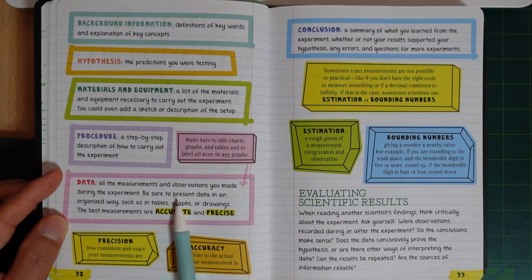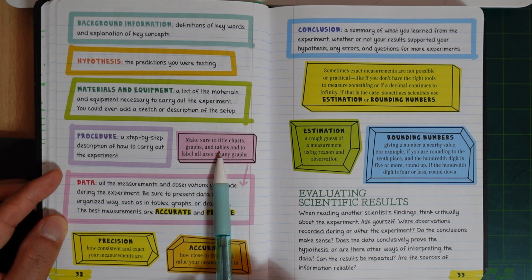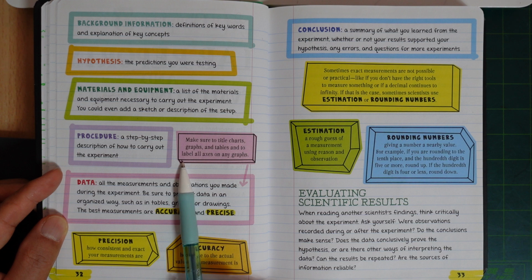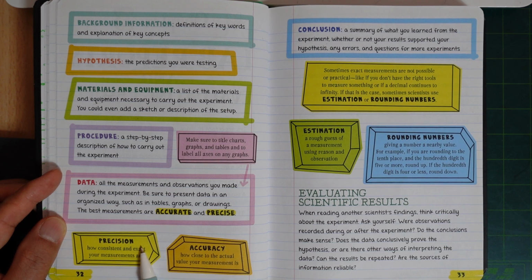Be sure to present data in an organized way, such as in tables, graphs, and drawings. The best measurements are accurate and precise. Make sure to title charts, graphs, and tables and to label all axes on any graphs. Precision. How consistent and exact your measurements are. Accuracy. How close to the actual value your measurement is.